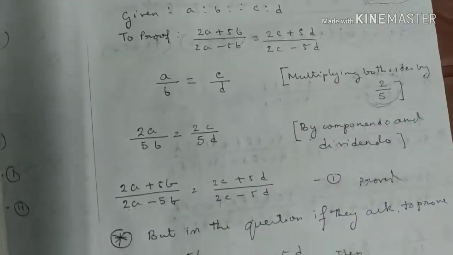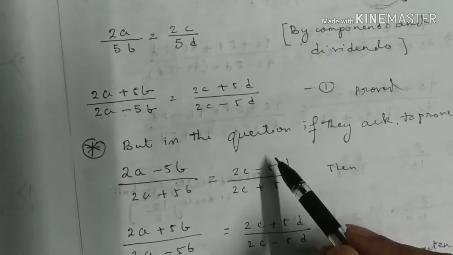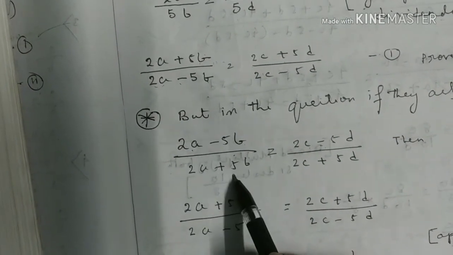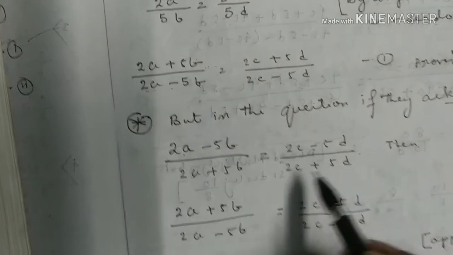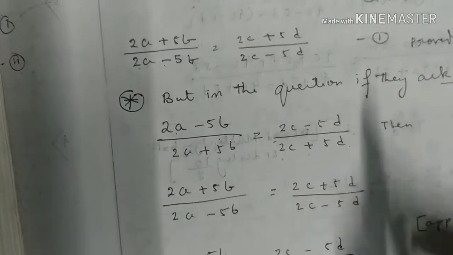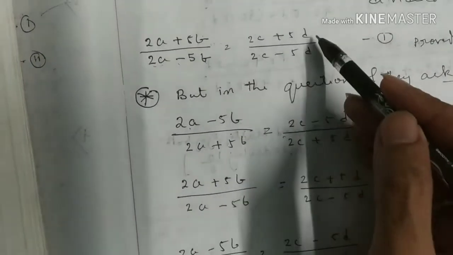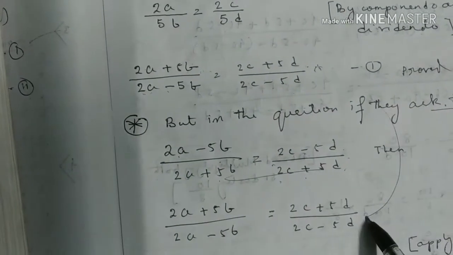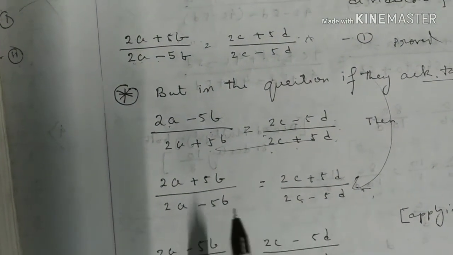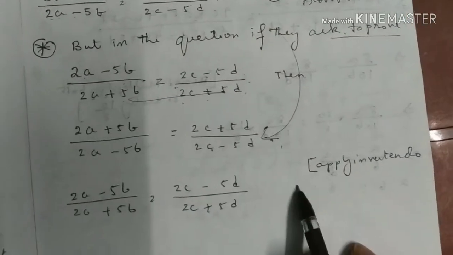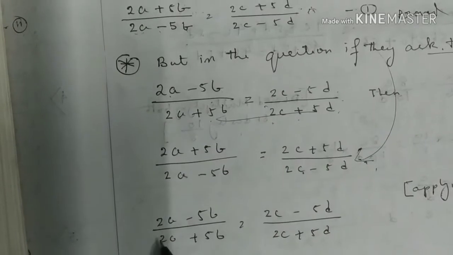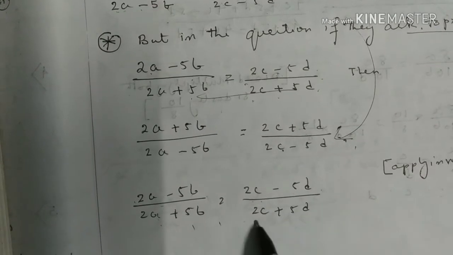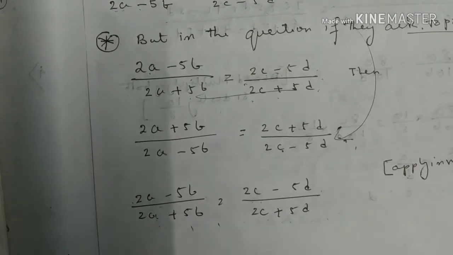But in the question, if there's a twist and they ask to prove 2a minus 5b divided by 2a plus 5b is equal to 2c minus 5d divided by 2c plus 5d, in that case we need to apply invertendo. After doing up to this much, we simply write beside this, by applying invertendo, and we invert it. 2a minus 5b divided by 2a plus 5b is equal to 2c minus 5d divided by 2c plus 5d. That's it. Let's move on to the next sum.